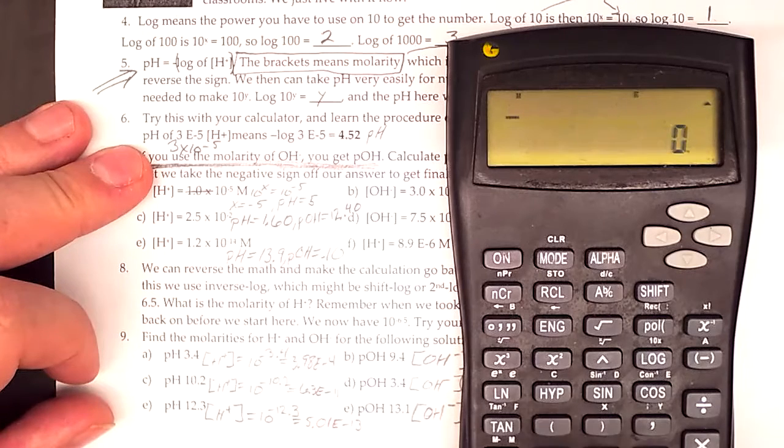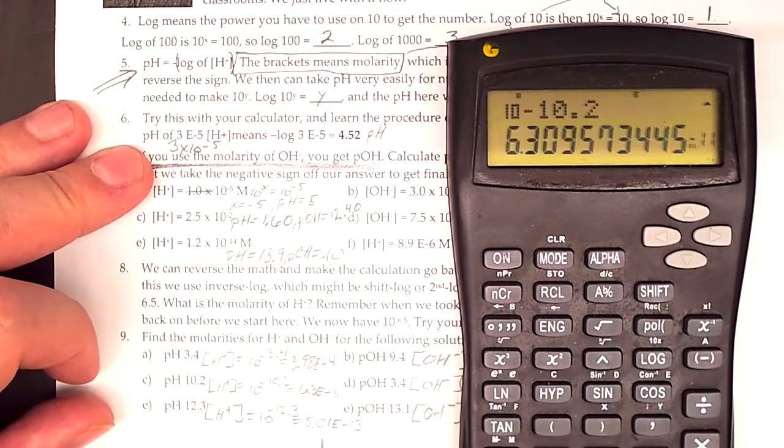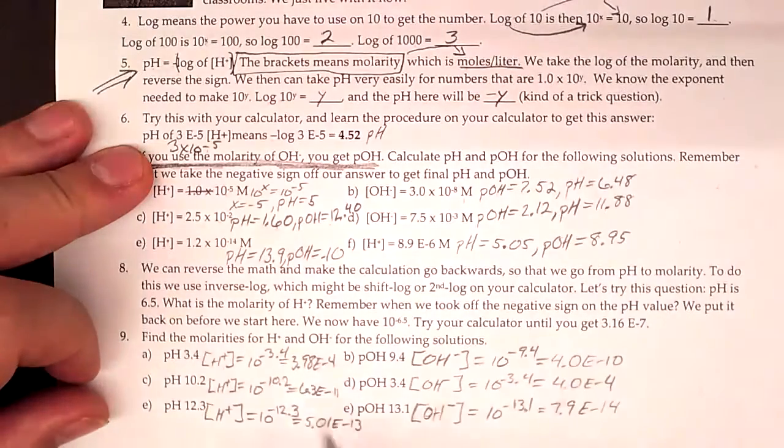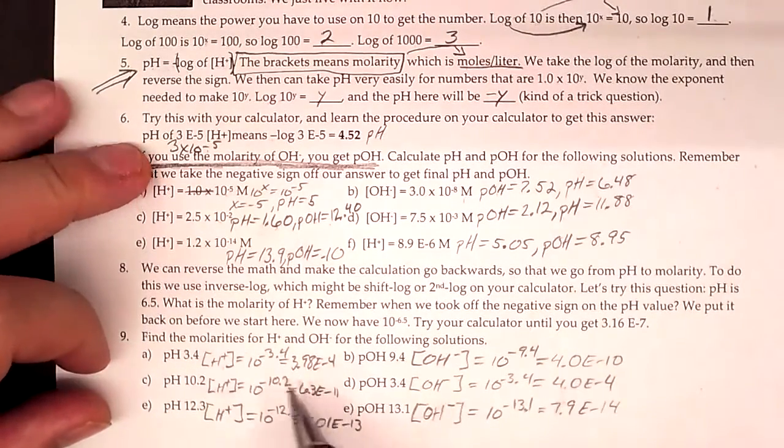Or I might do shift log, inverse log, second log, negative 10.2. And I get the same answer. Try the rest of them then.